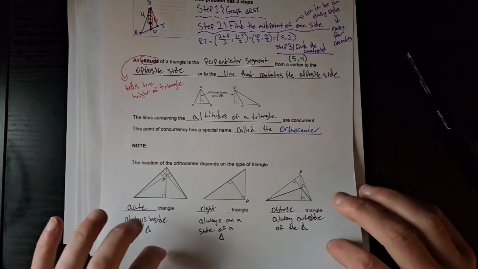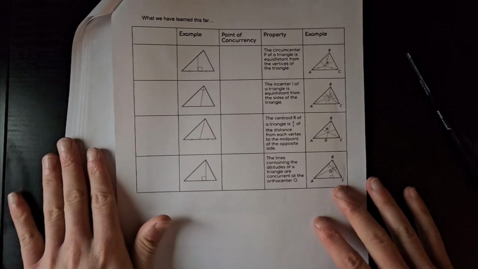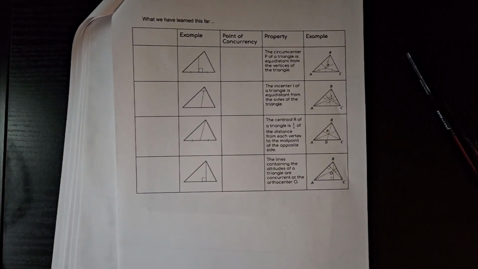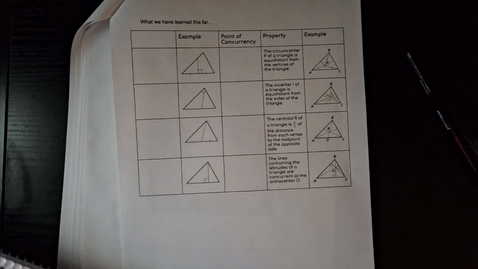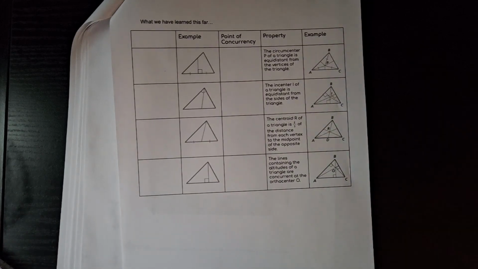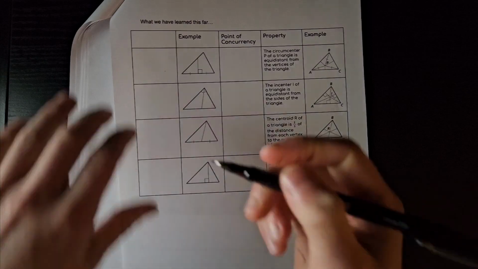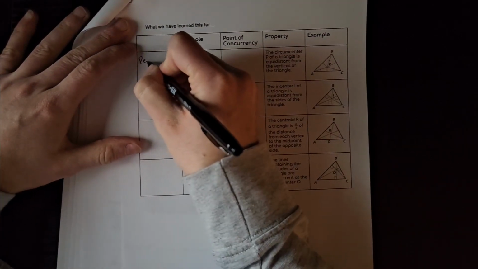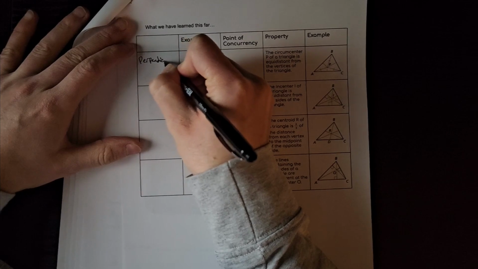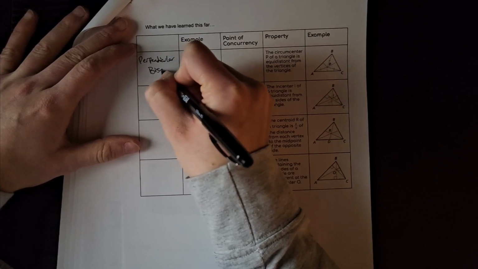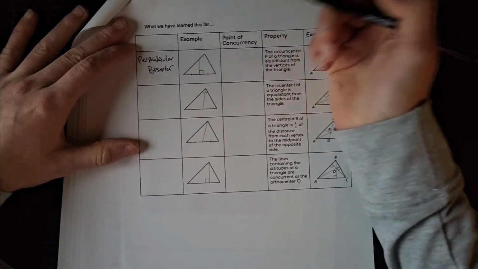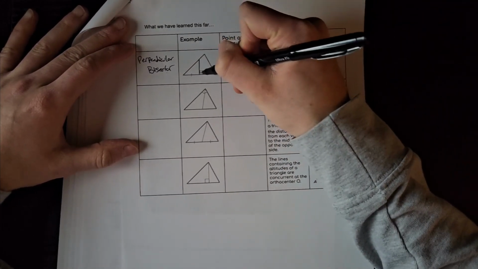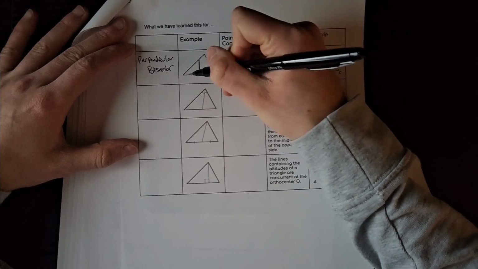One last thing that we're going to do today is fill out a chart of the centers that we have found recently. So I have a grid that we will be filling in. We'll just start filling it out. The first one that we have in this box is the perpendicular bisector. It looks like this. We get the perpendicular line with the right angle box making these two segments congruent.